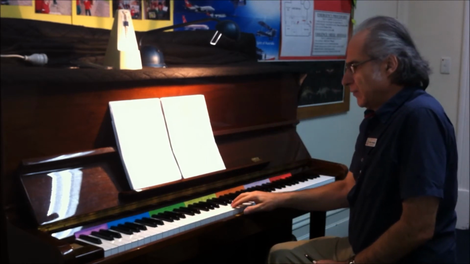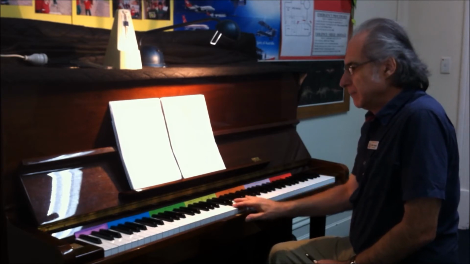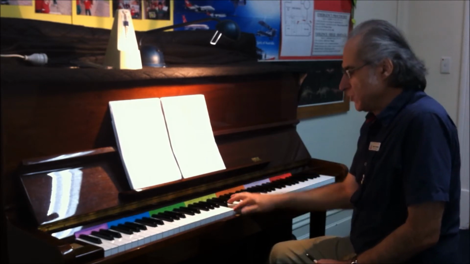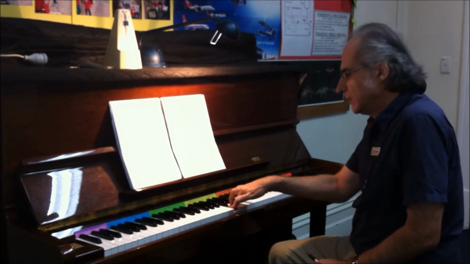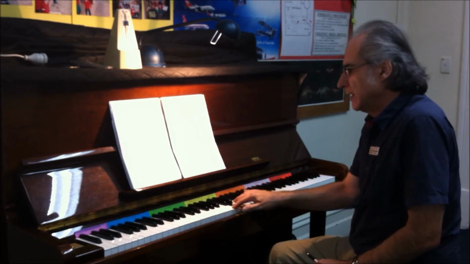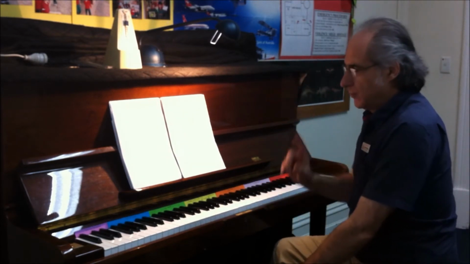But now we're going to combine one minim with another minim. Each one gets 2 wristbends. 1, 2, 1, 2. Okay? And this is Sticky Honey. We'll do the right hand first.